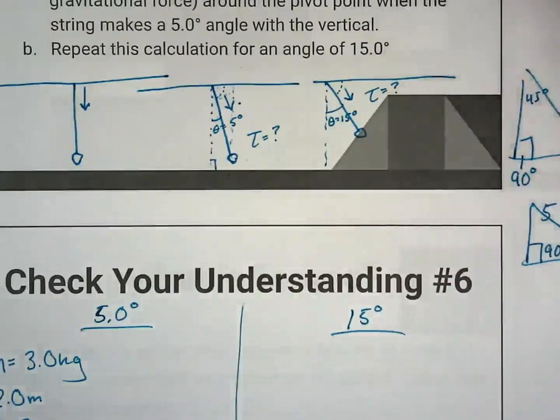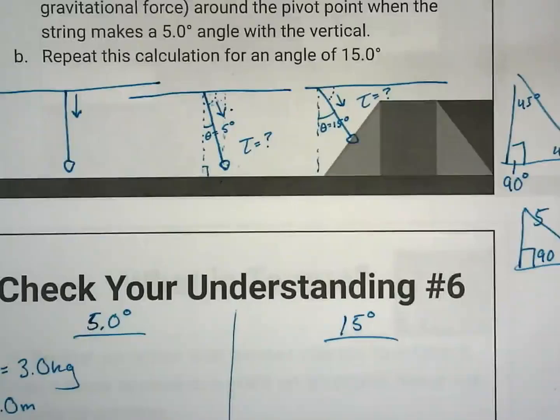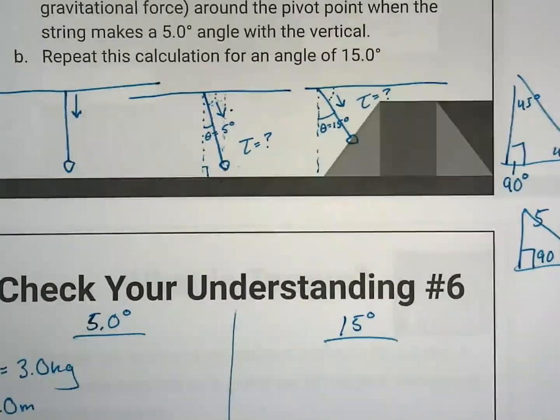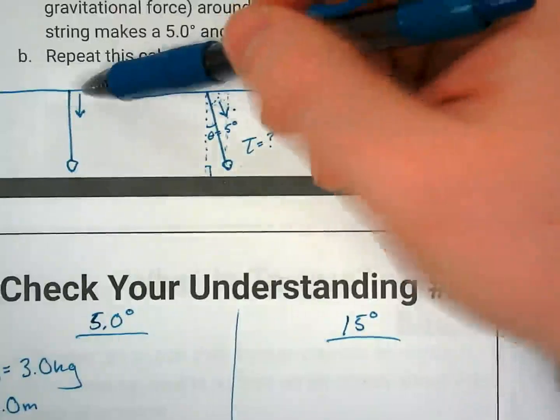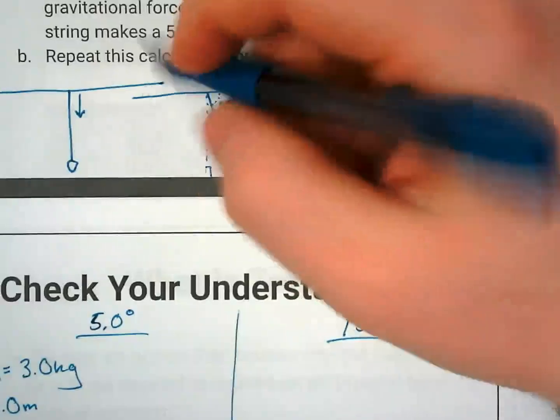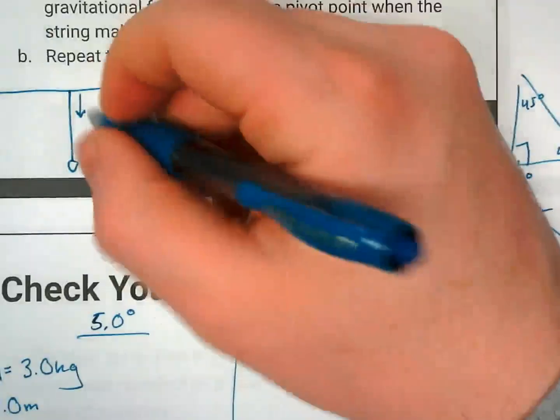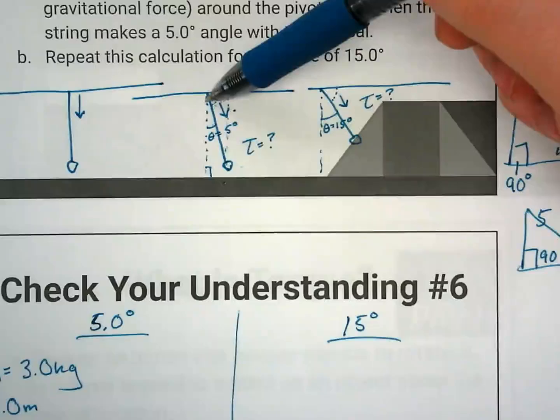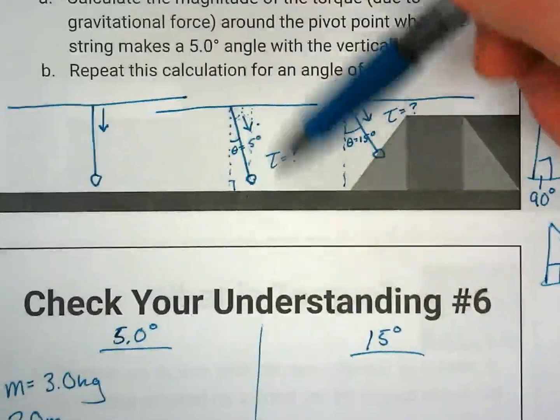Oh, it's because that's why. Because we're in reference because the force is being pulled down rather than being pushed up. We go by the vertical. Sorry, I was just mentally thinking about why we're using the 5.